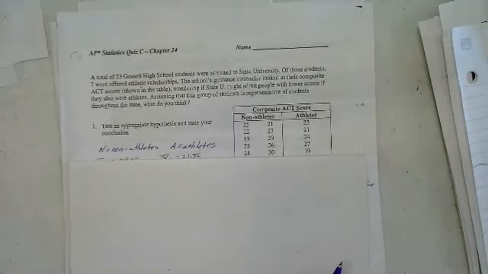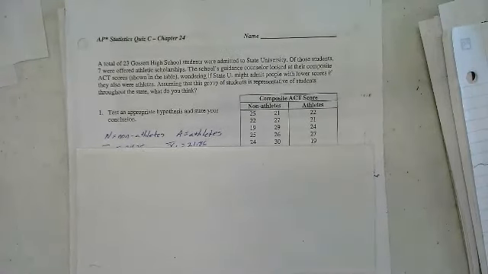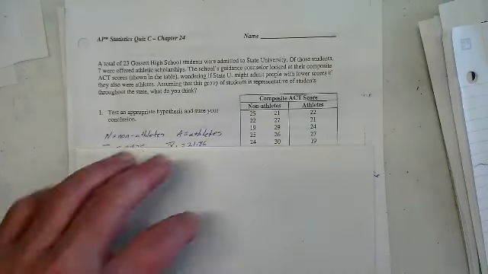Okay, so here we go. A total of 23 Gosset High School students were admitted to State University, and some of them were offered athletic scholarships. So the guidance counselor looked at their composite scores shown in the tables and said, does it seem that State U might admit people with lower scores if they're also athletes? And of course, school guidance counselors have to do a lot of stats in their work.